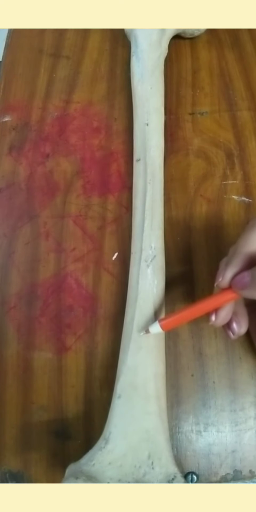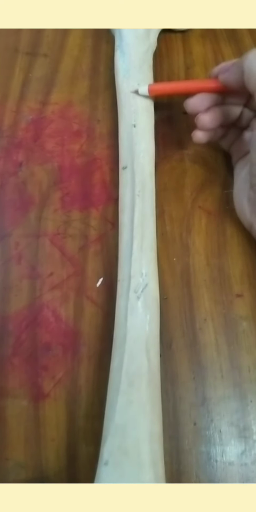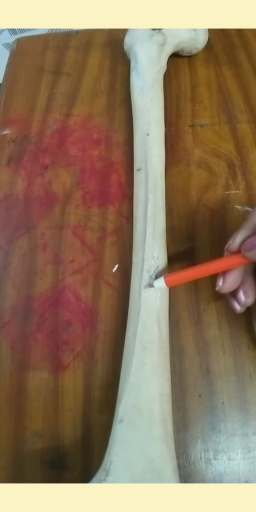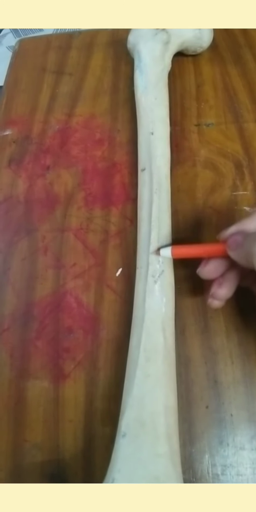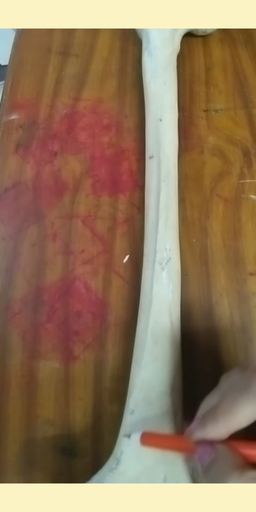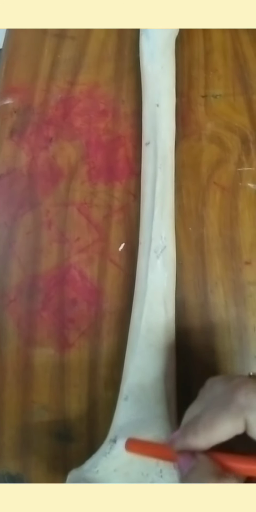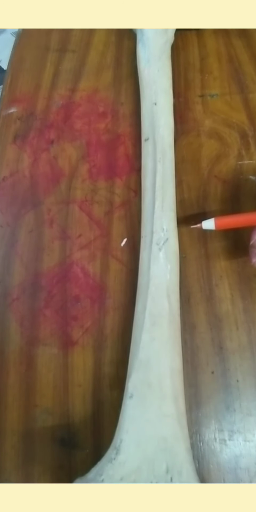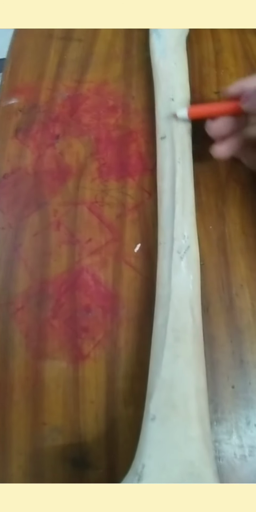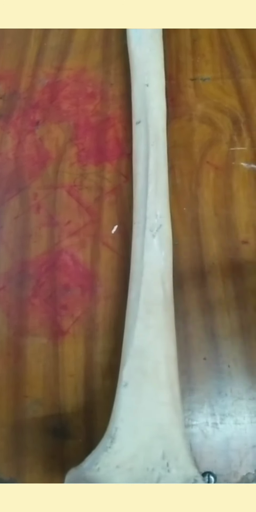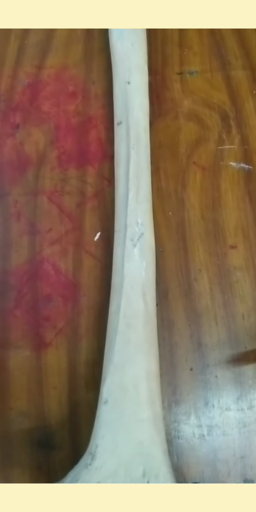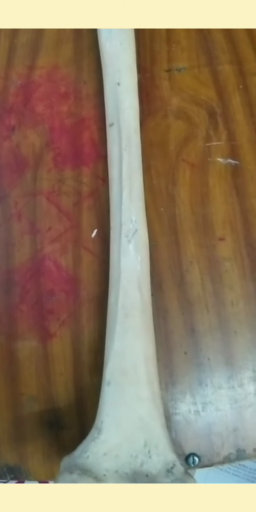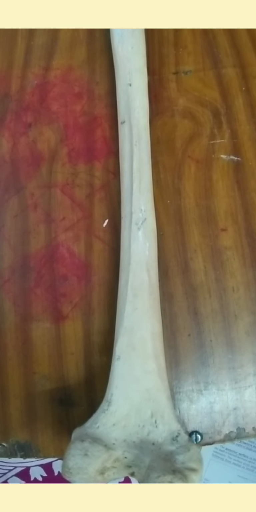Then the posterior intermuscular septum is attached to the intermediate area. Lateral to that, mostly in the lower part and up to the upper two-thirds of the lateral supracondylar line, is the origin of the short head of the biceps femoris. More lateral to that, along the lateral lip, is attached the lateral intermuscular septum, and the lateral-most structure is the vastus lateralis.